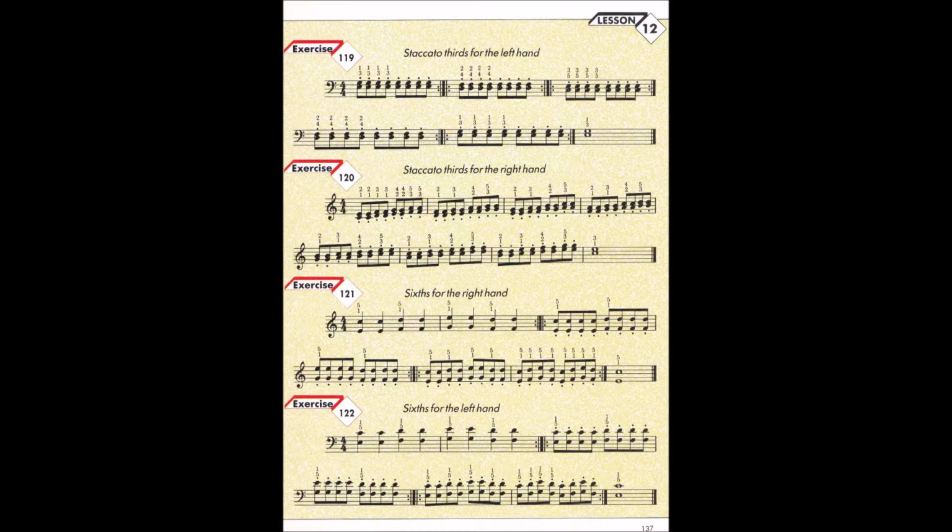In exercises 121 and 122, the first two bars are to be played legato, after which you change to playing staccato right up until the final bar. As before, play the sections between the repeat signs several times before moving on.